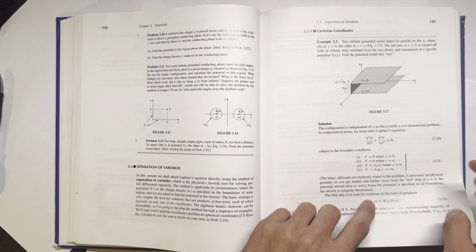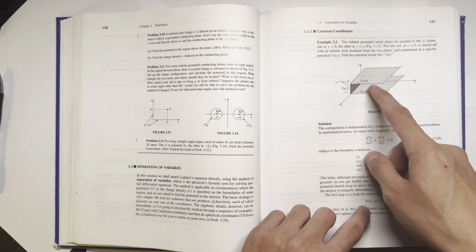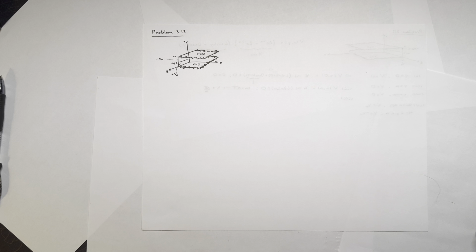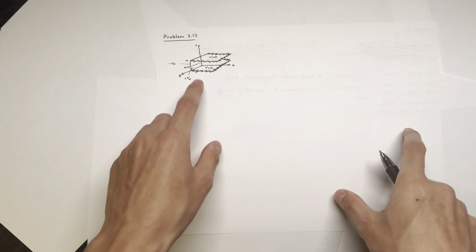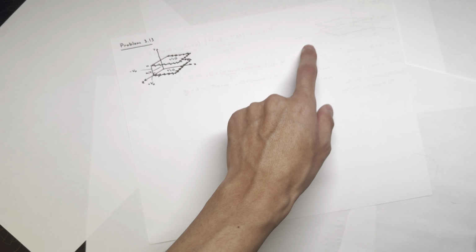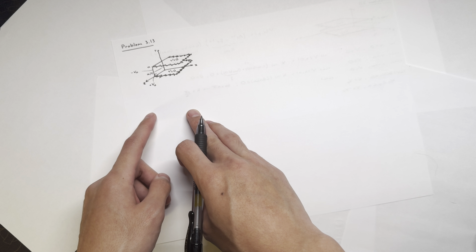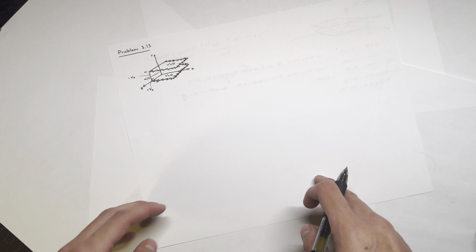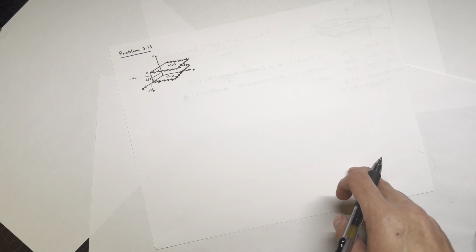So, same exact boundaries as example 3.3, except now we have a negative V0 above a over 2 and a positive V0 from 0 to a over 2. And I actually already drew this, as you can see. To start off this separation of variables problem, I'm going to start with the general solution, write out my boundary conditions, apply them, and then we'll keep simplifying from there.